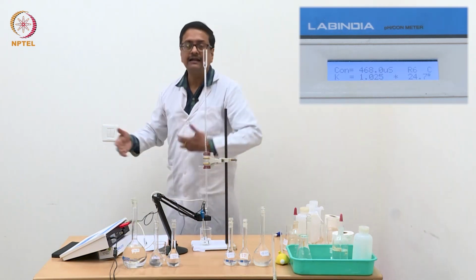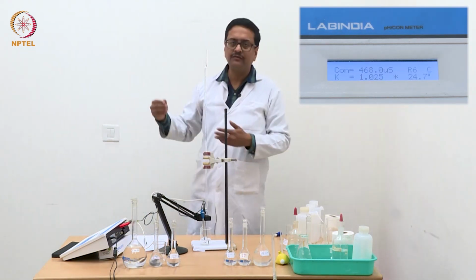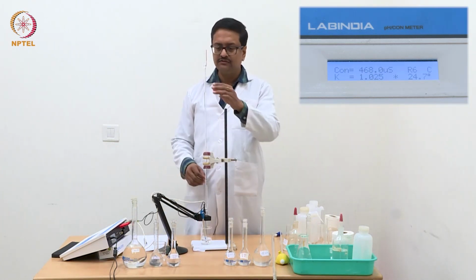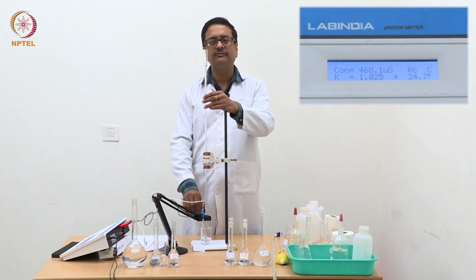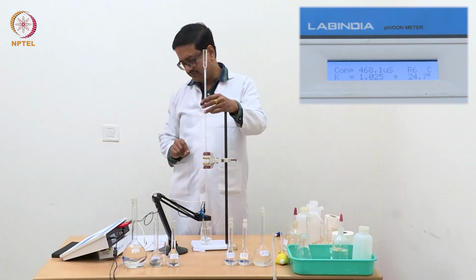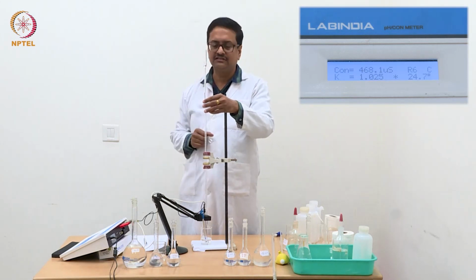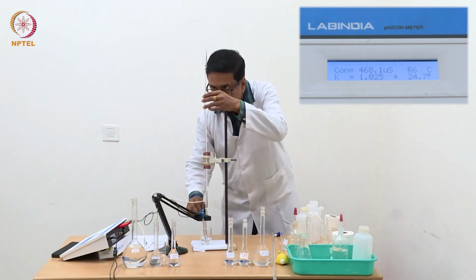So now I will add 0.1 ml portions and note down the conductance value to get the points which are beyond the equivalence point, because now we are seeing that the values are constantly increasing.